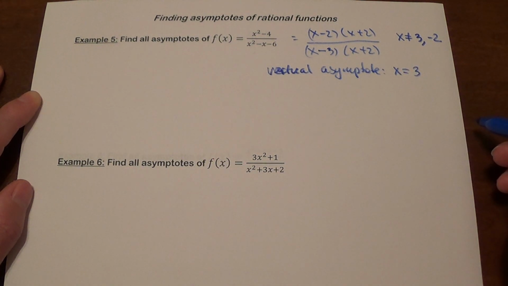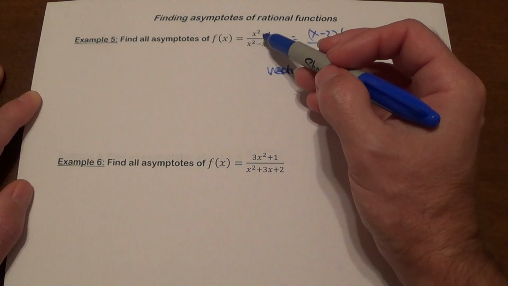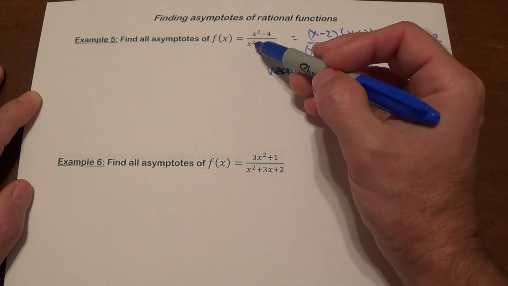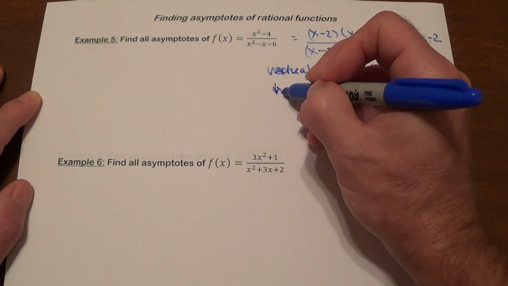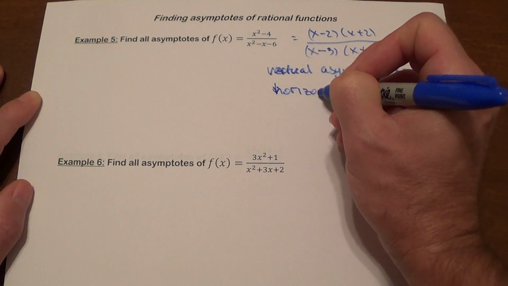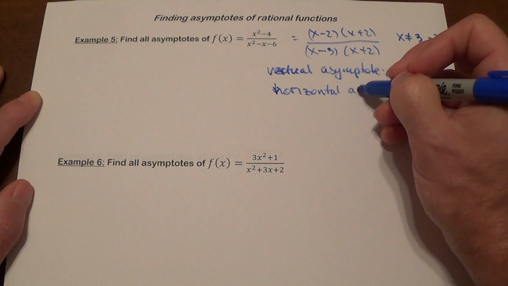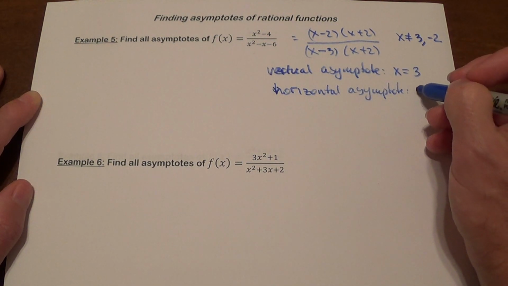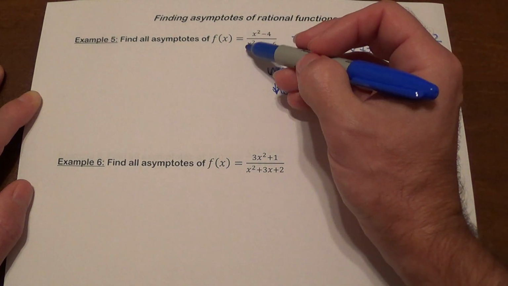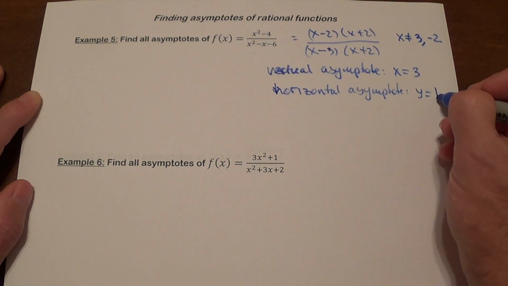Do we have a horizontal asymptote here? Well, the numerator has degree 2, the denominator has degree 2. So for our horizontal asymptote, we have y equals the ratio of the leading coefficients, 1 over 1, which is 1.